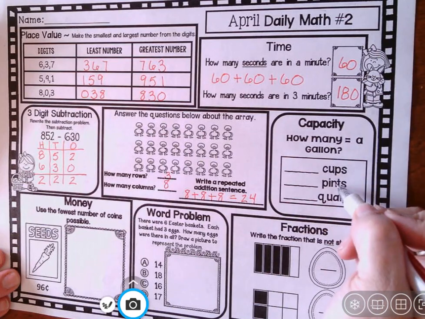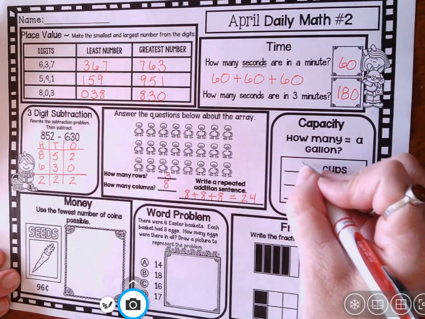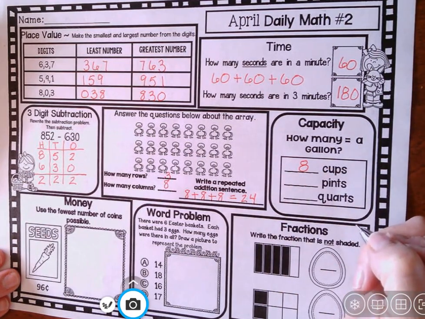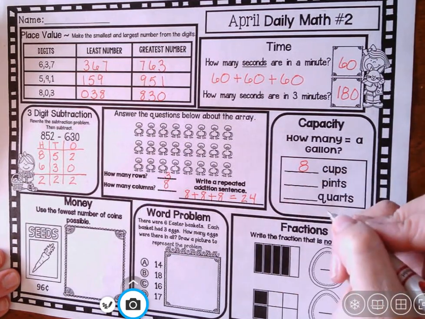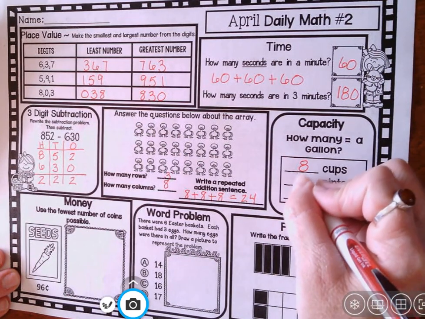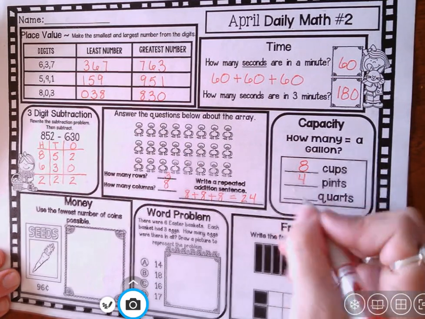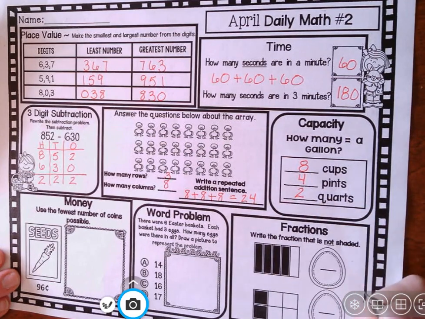So cups, pints, quarts. There are going to be 8 cups in a gallon, 4 pints in a gallon, and 2 quarts in a gallon.